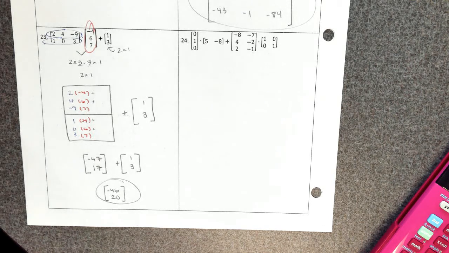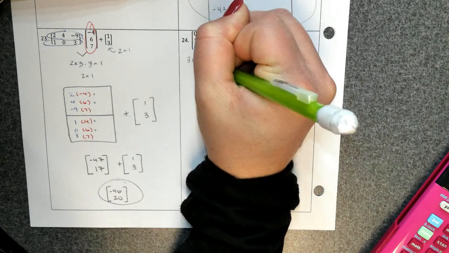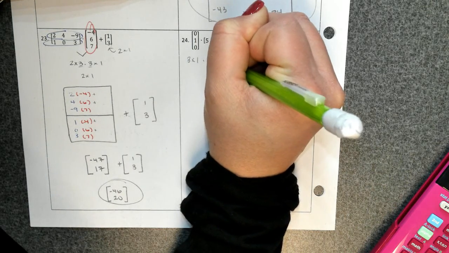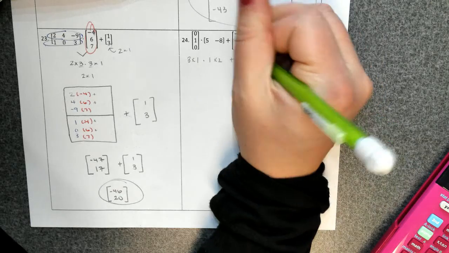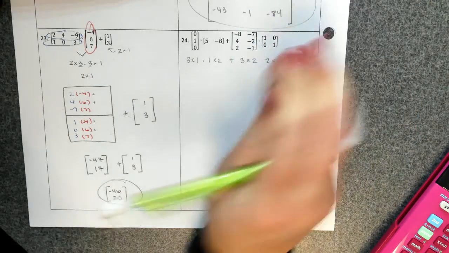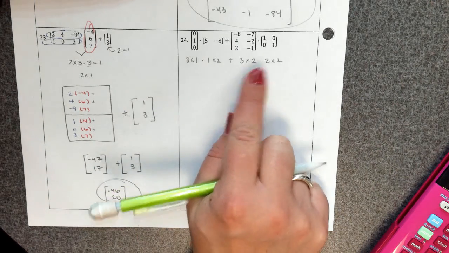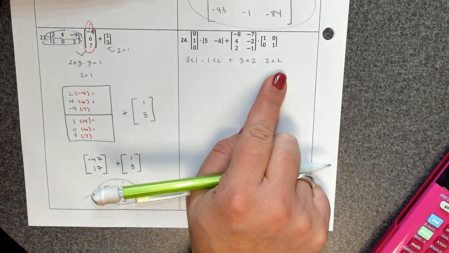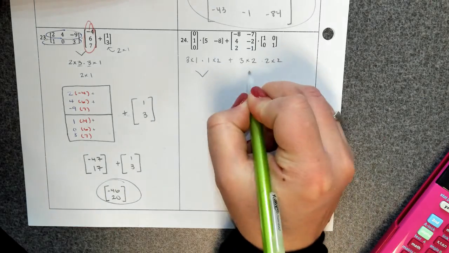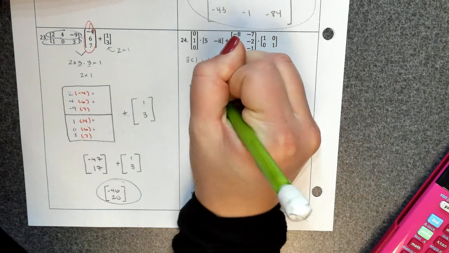Look at the dimensions. So I would look at the dimensions of this one here is a 3 by 1 times a 1 by 2 plus, so we'd have a 3 by 2 times a 2 by 2. Can I multiply these first two together? Can I multiply these second two together? Yes. So the first thing I would do is I'd multiply those and multiply those. And what I get here is a 3 by 2.